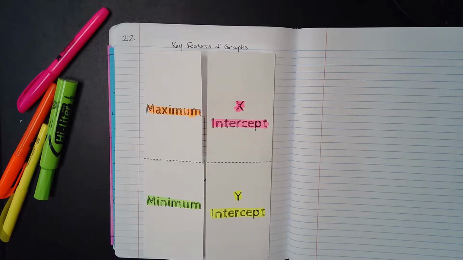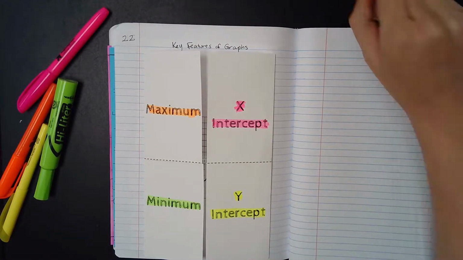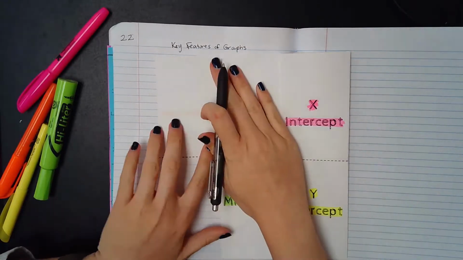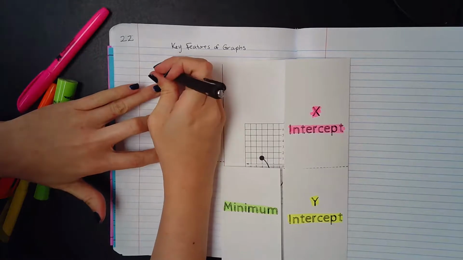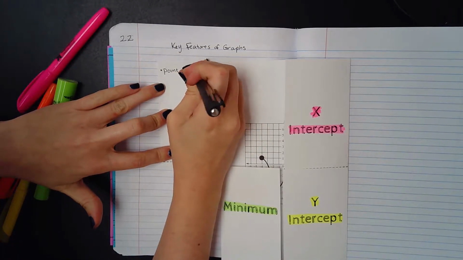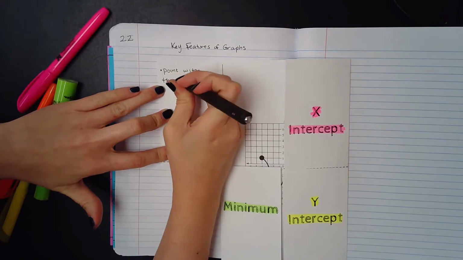The 4 features of graphs that we're talking about in this unit are minimums, maximums, and then x and y intercepts. When we talk about the maximum of a graph, the maximum is the point with the greatest y value.